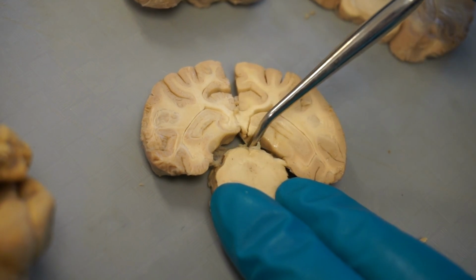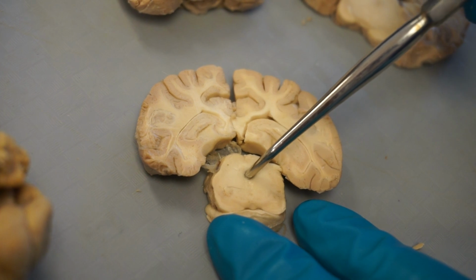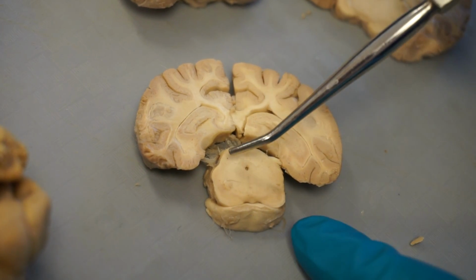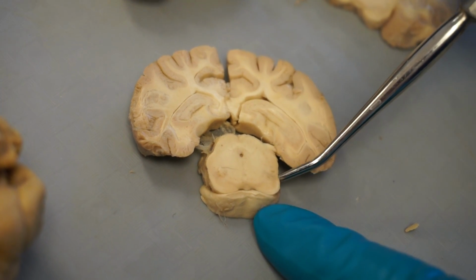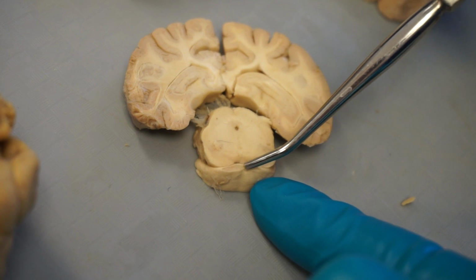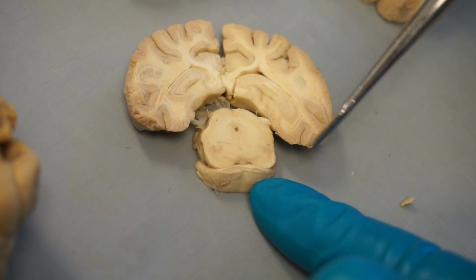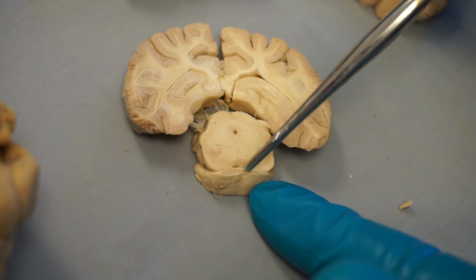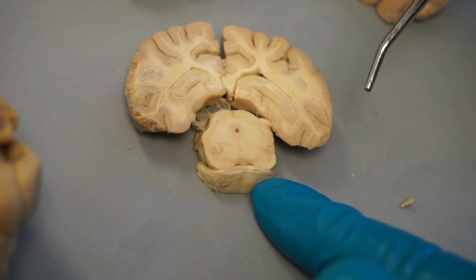We have our rostral colliculi up here at the top, our mesencephalic aqueduct, and this is a really interesting slice showing us the transition from our crus cerebri to our transverse pontine fibers. Once you get into pons, you know you have metencephalon.